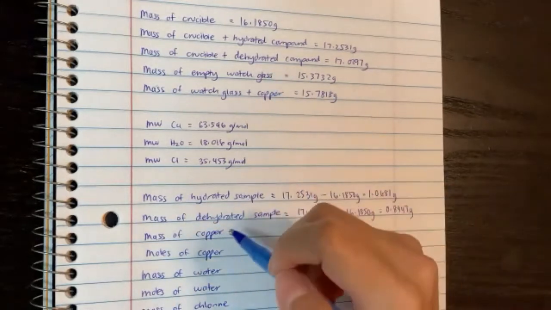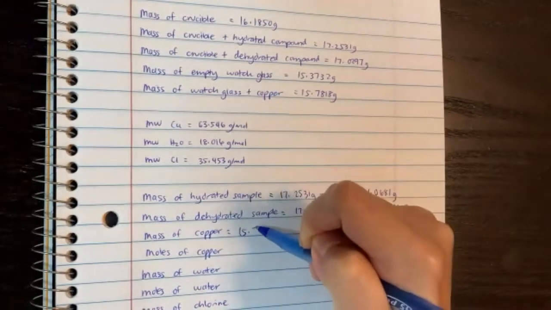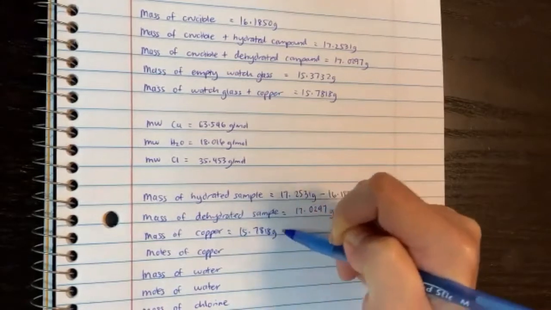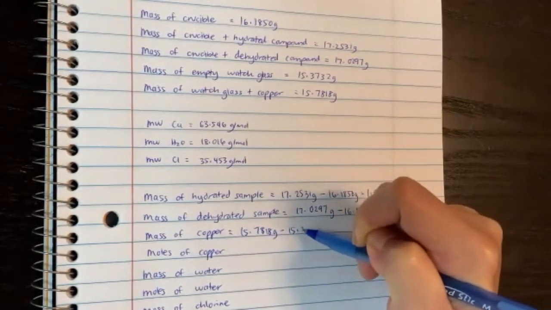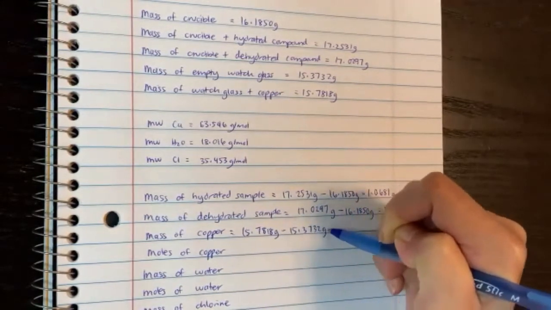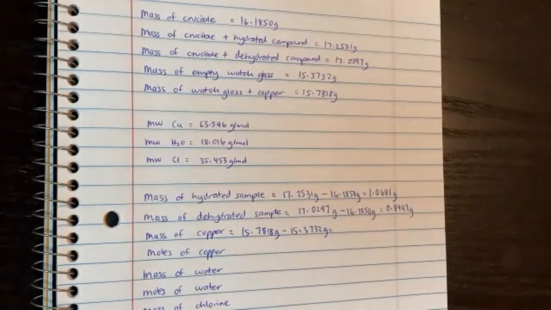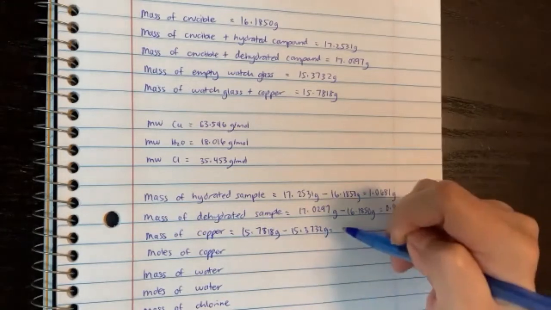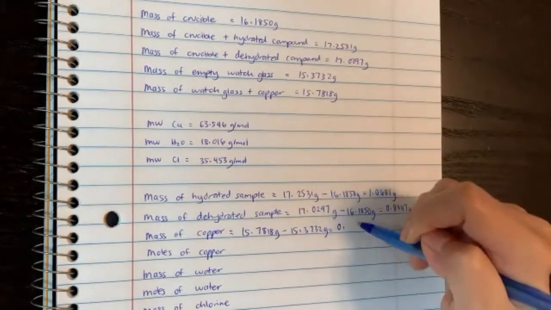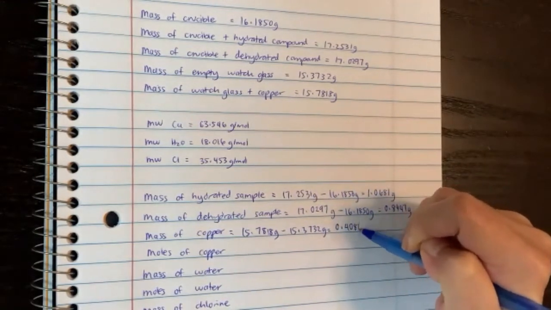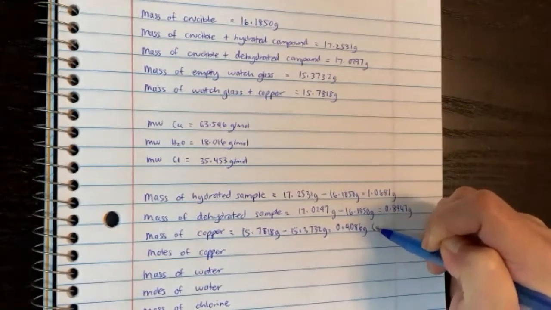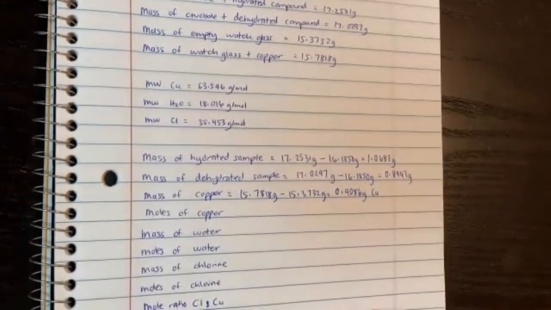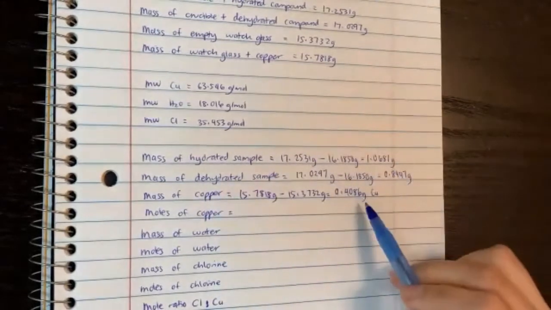Okay, so to get the mass of copper, we'll have to take the watch glass plus copper minus the empty watch glass. So that would be 15.7818 grams minus 15.3732 grams. We get 0.4086 grams of copper.